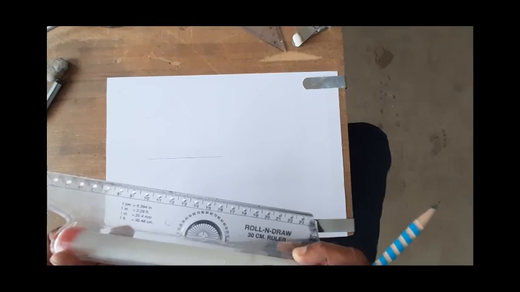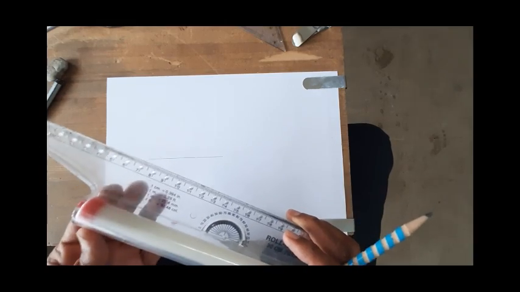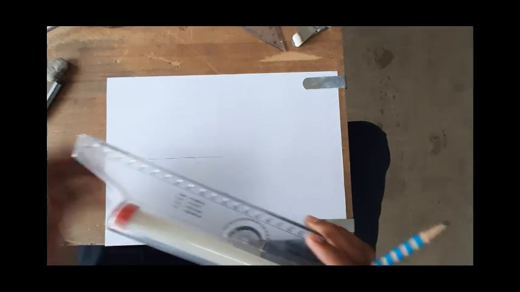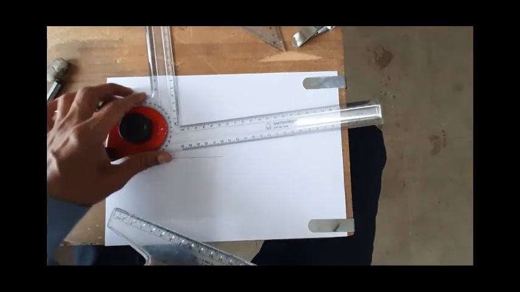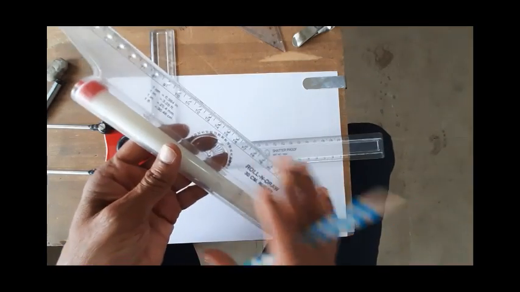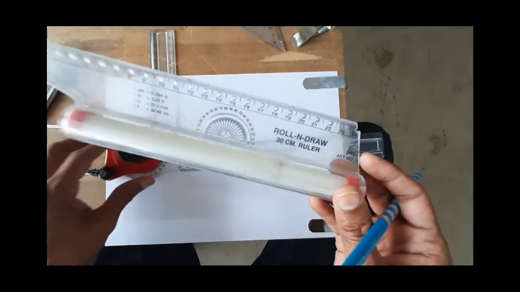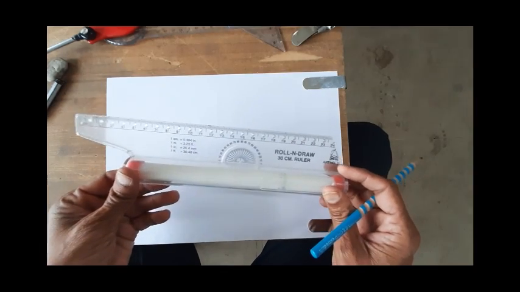So if you do not have the drafter, then only you should use this roller. The preference will be the drafter, because using the drafter the drawings will be fairly accurate, and they can be drawn very quickly, whereas it will take a long time to draw this by using the roller. Okay, so these are the instruments.